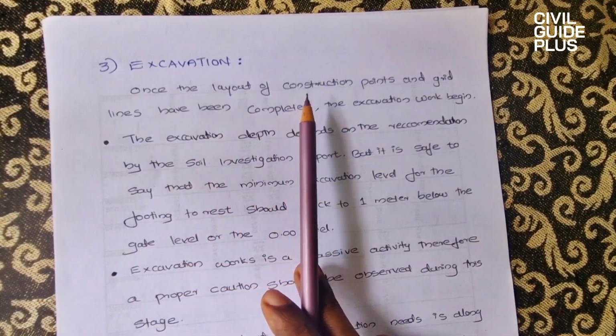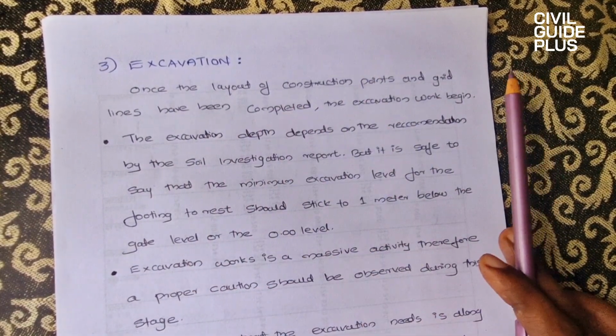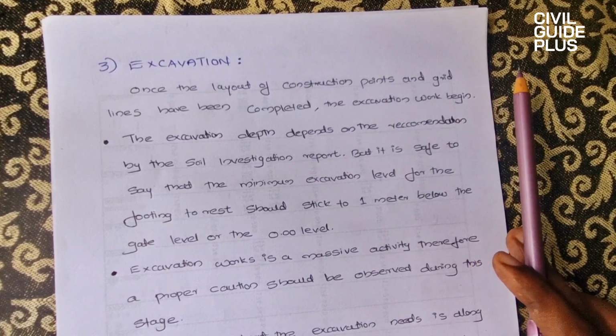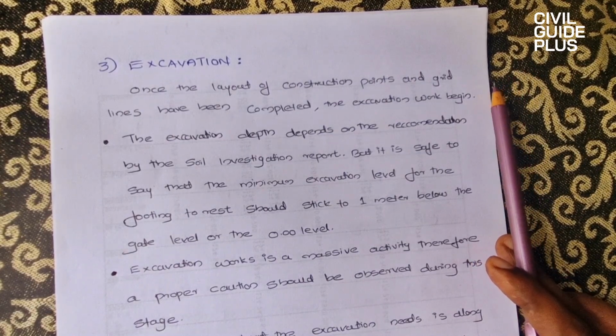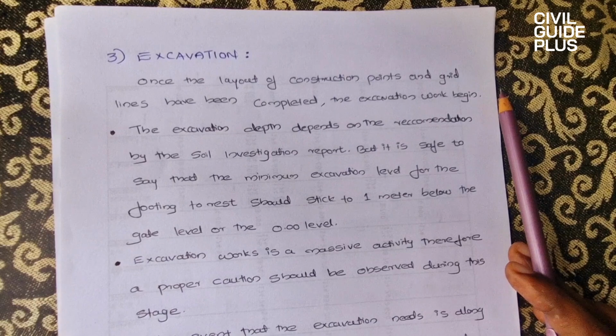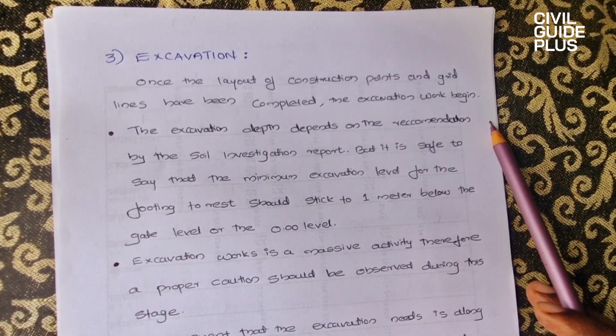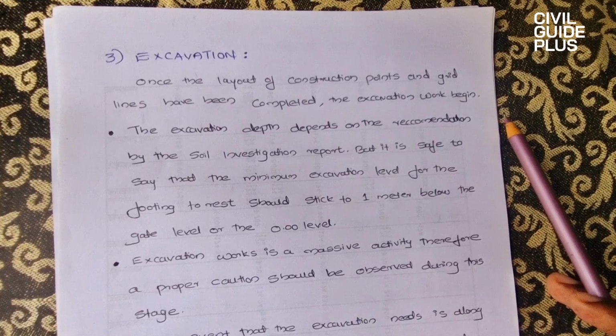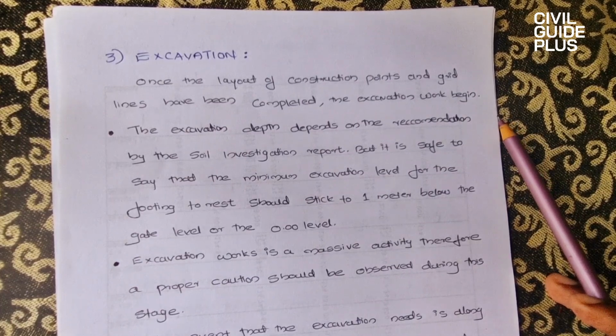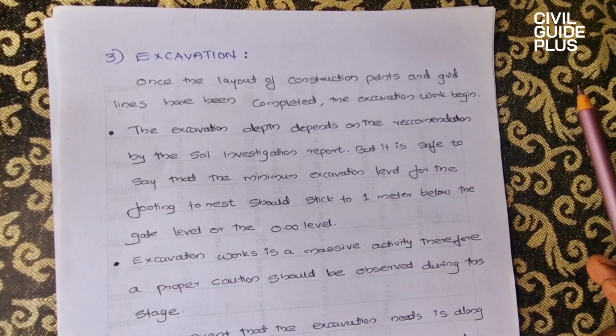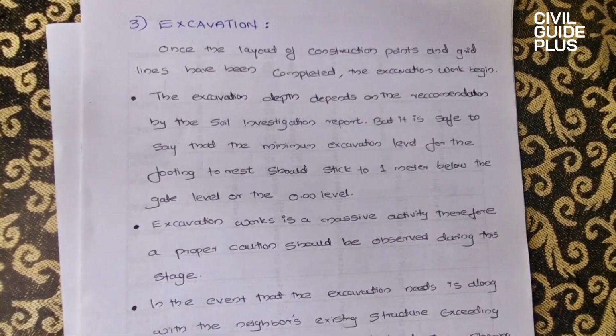Third one is excavation. Once the layout of the construction points and grid lines has been completed, the excavation work begins. The excavation depth depends on the recommendation of the soil investigation report, but it is safe to say that the minimum excavation level of the footing should be 1 meter below the gate level, or the 0.00 level.